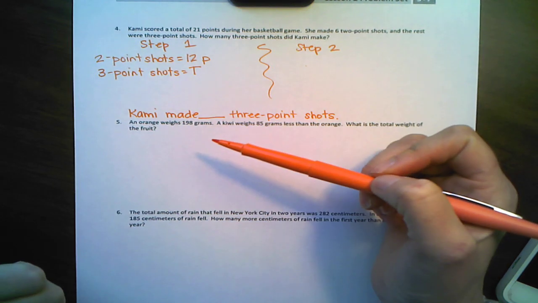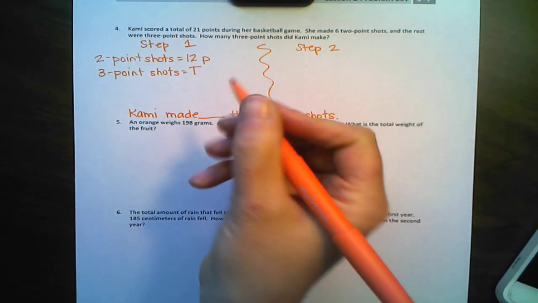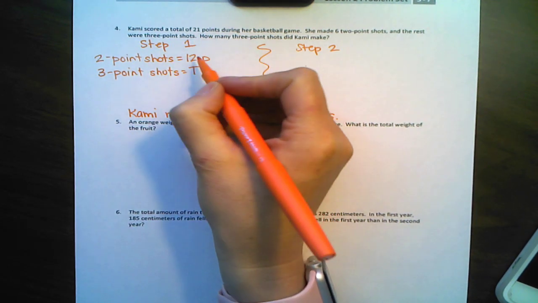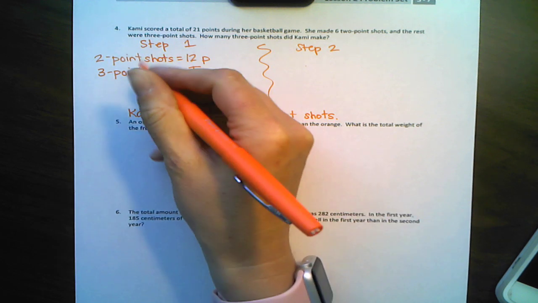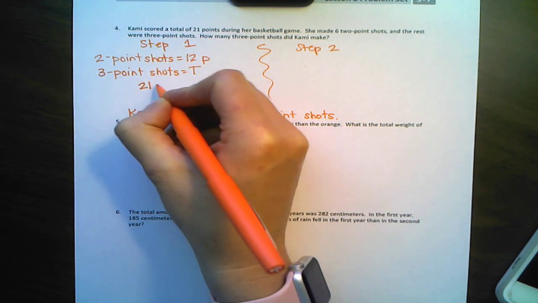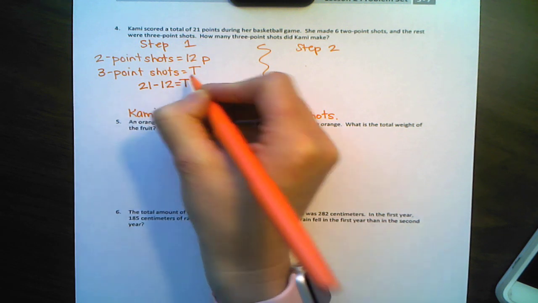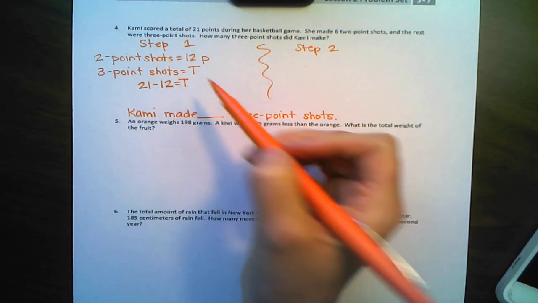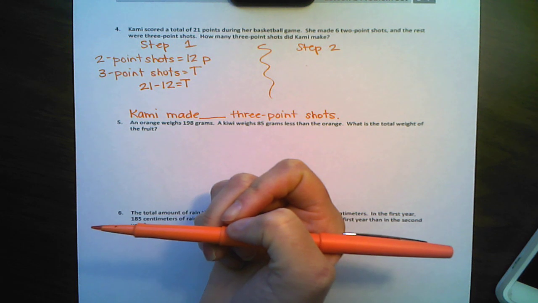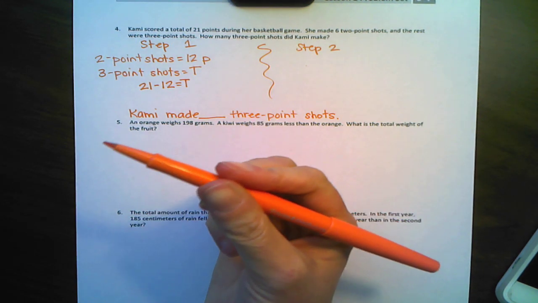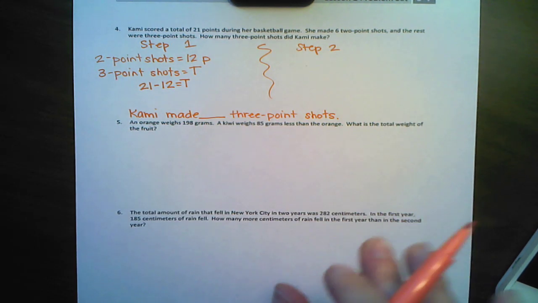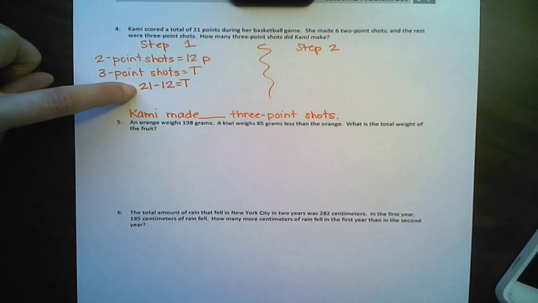What should we do? I agree. So what we need to do is take 12 away from 21. So we're going to do 21 minus 12 is going to equal the number of points that she made by making 3-pointers. So what's 21 minus 12?